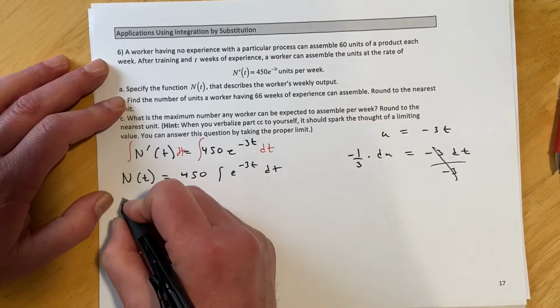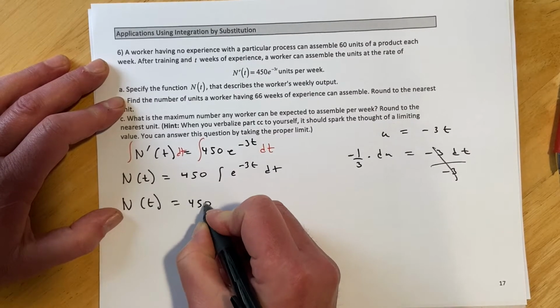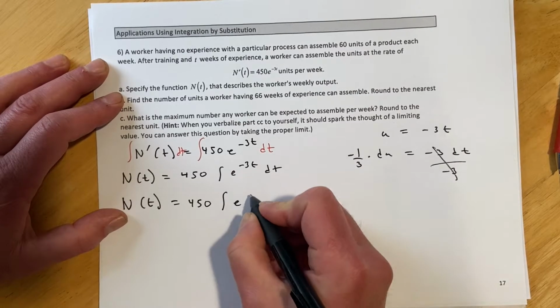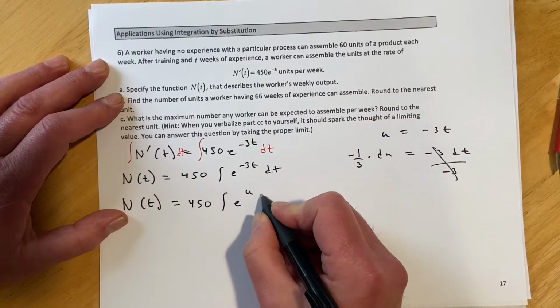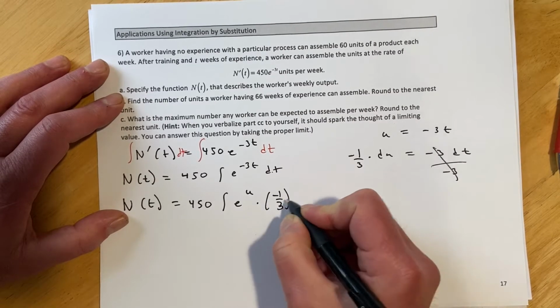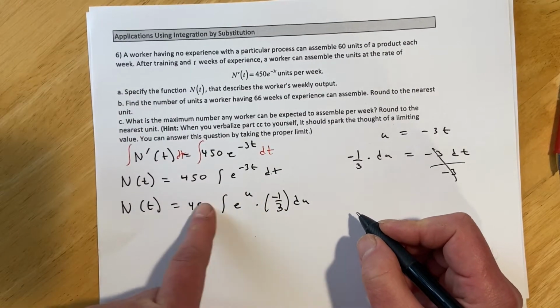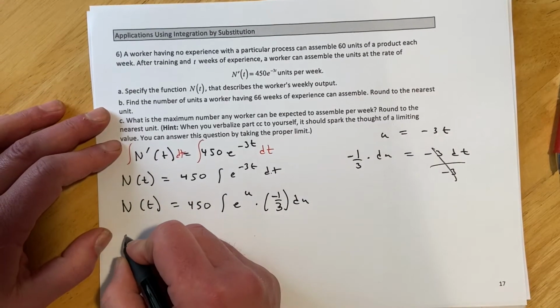So now when I do my substitution, N of T equals 450, and this is going to be e to the u, and then dt is now times negative 1/3 du. So if I bring that out front, that'll make that negative 450 over 3, which is negative 150.